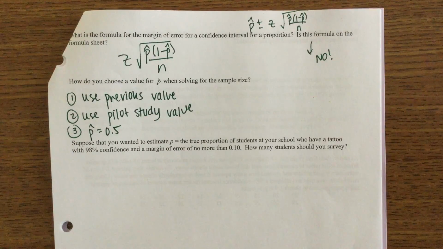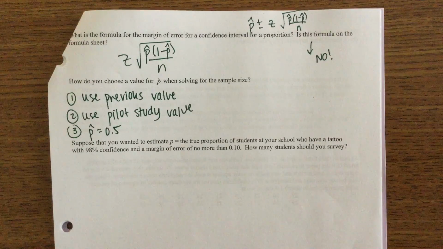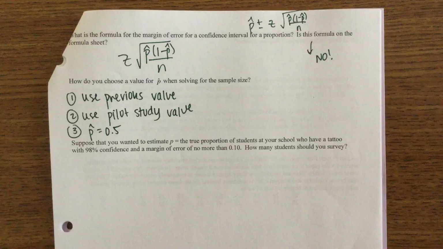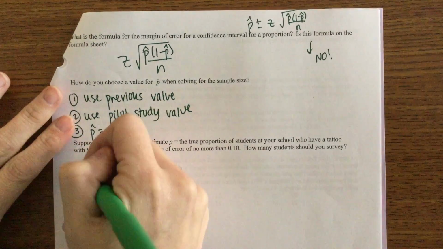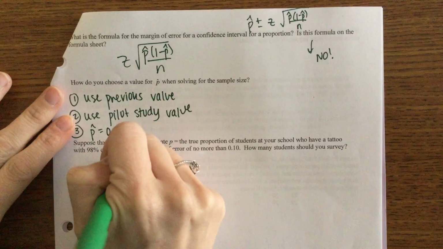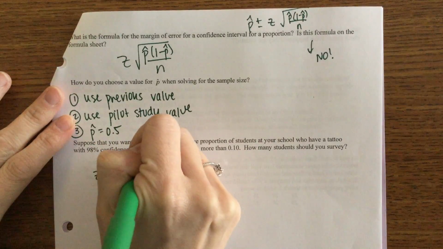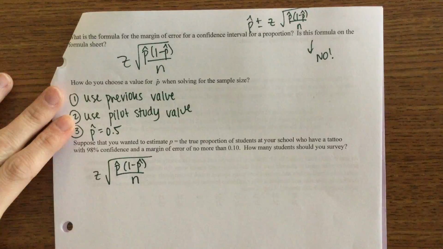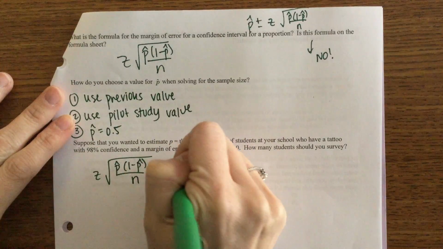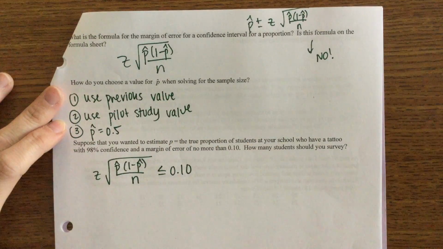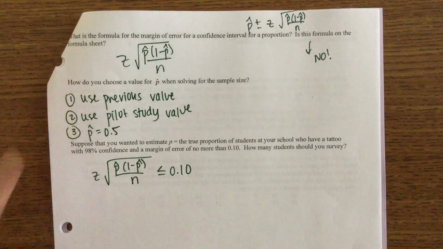Okay, so here's how you're going to see a question. Suppose that you wanted to estimate P, the true proportion of students at your school who have a tattoo, with 98% confidence and a margin of error of no more than 0.1. How many students should you survey? So first, you're going to set up your margin of error. We want it to be no more than 0.1. So this is our margin of error. We want it to be less than or equal to 0.1. And then you're going to fill stuff in.